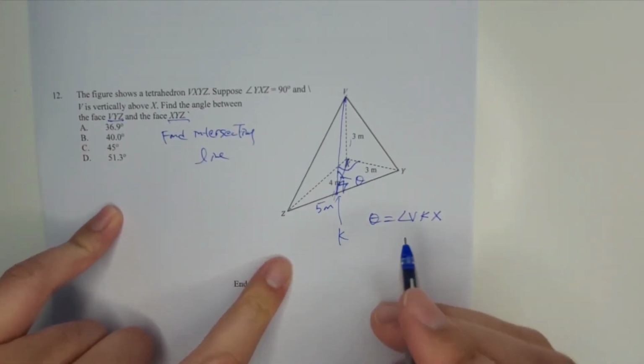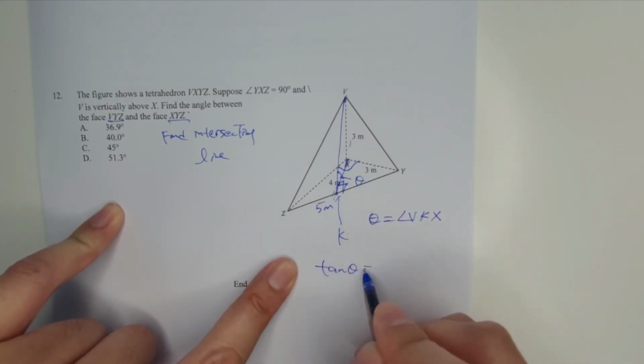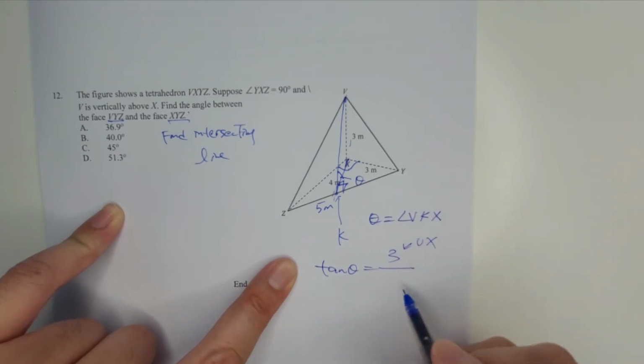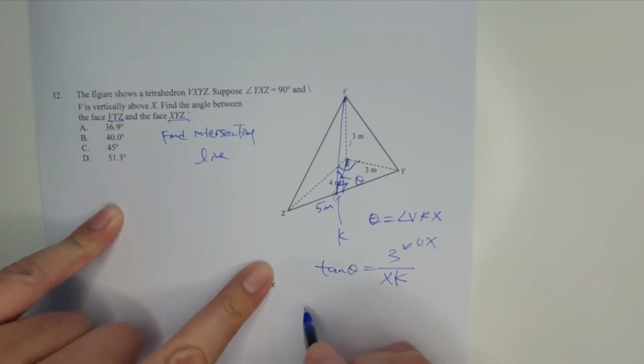So how do we find this? We can use tangent theta. Tangent theta, that is 3, VX, over XK. The problem is how to find XK. Just look at this right angle triangle, 3, 4, 5.